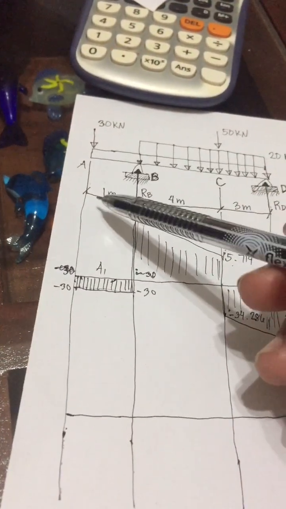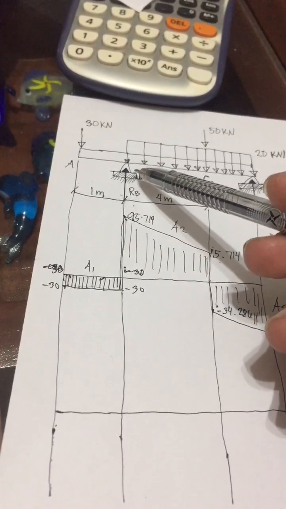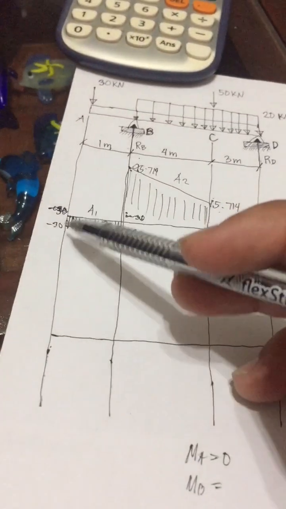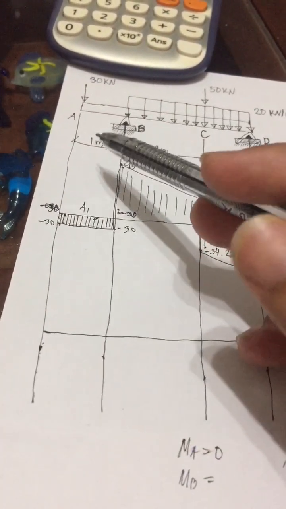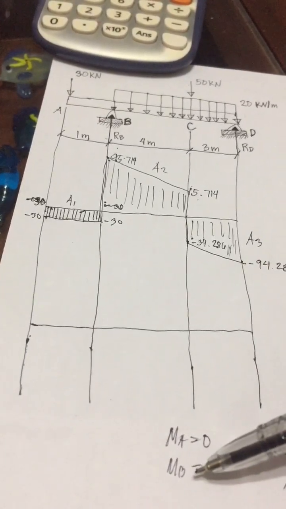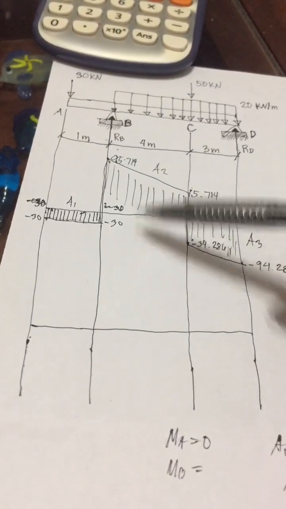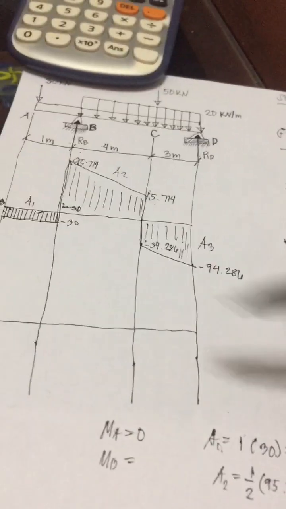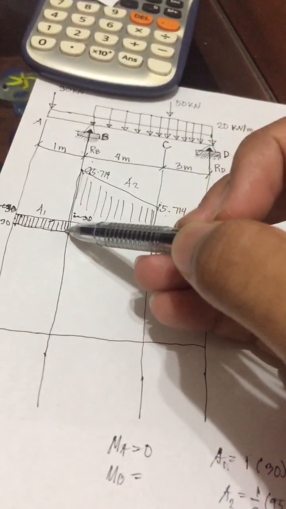Then moment for B: it is 0 from A, and from A to B there is an area of 30 on this side.